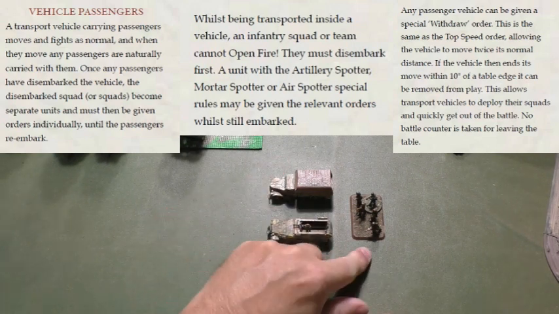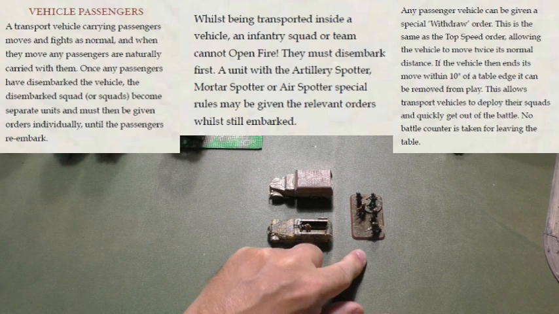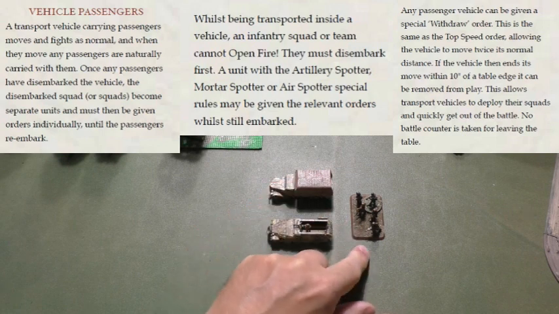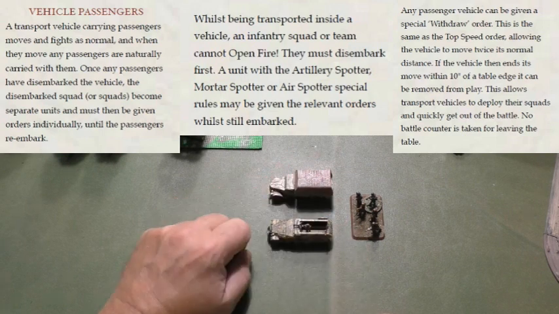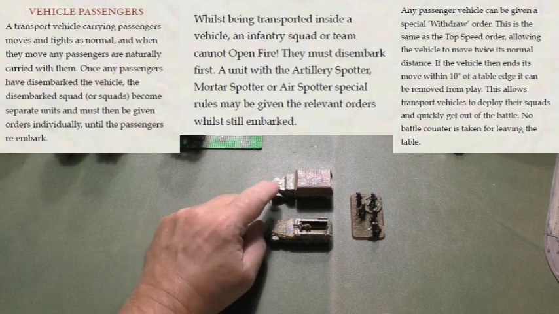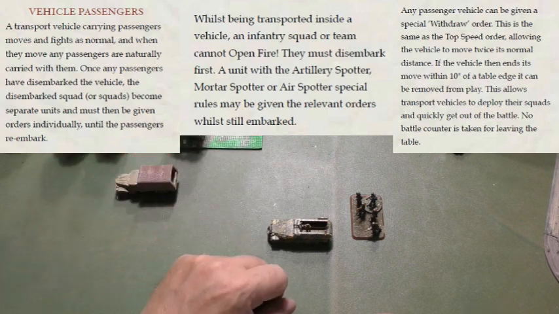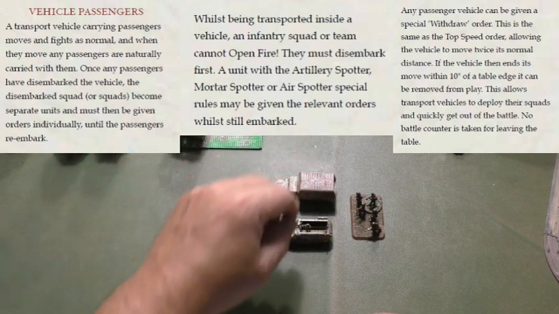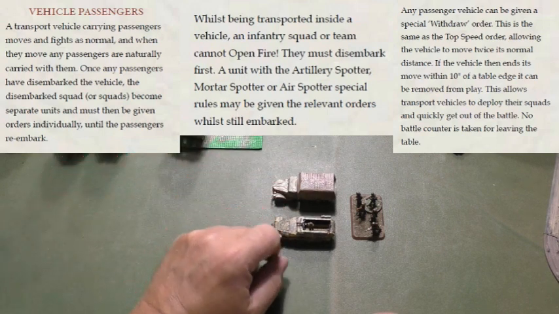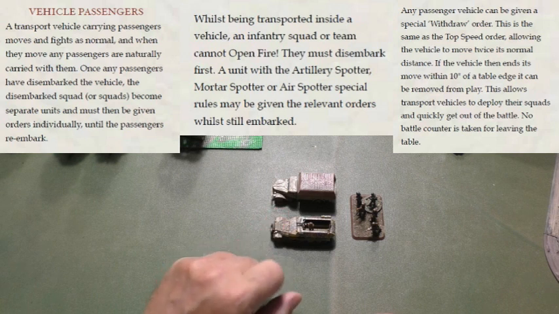So in the case of the truck, you give the order, so the squad enters the truck. Then the second part, it can now move up to off-road for the truck, so it can move 8 inches. The same will apply to the half-track. Movement order to the half-track.